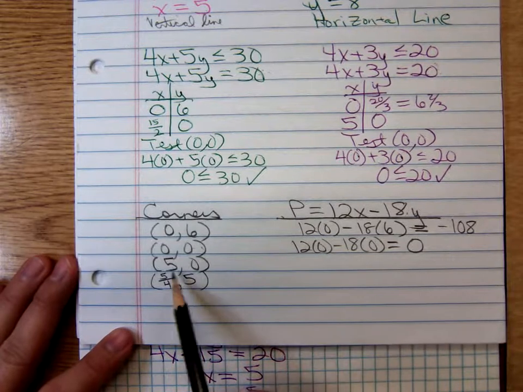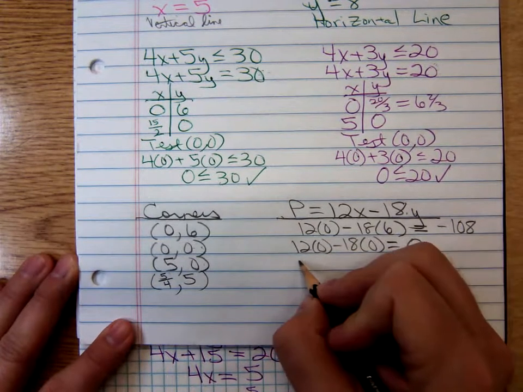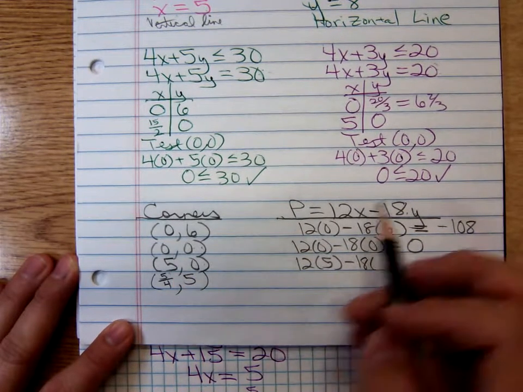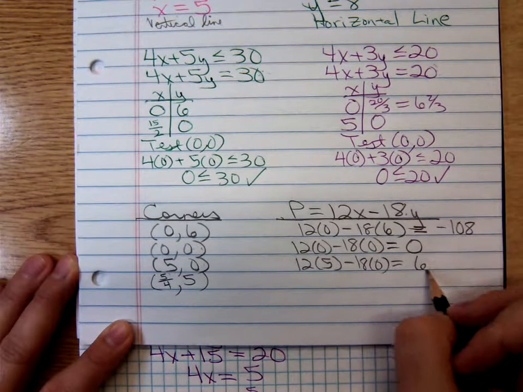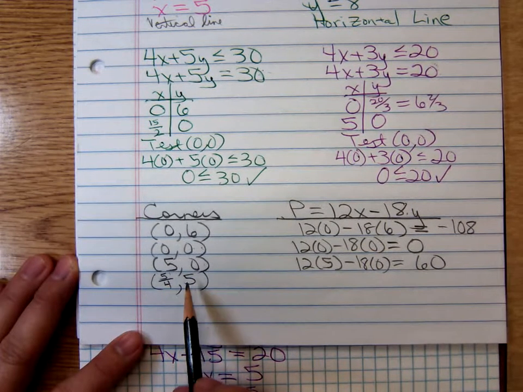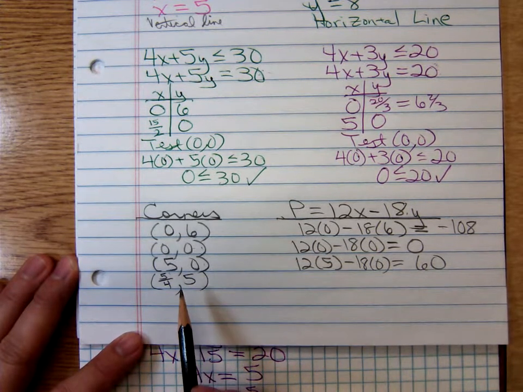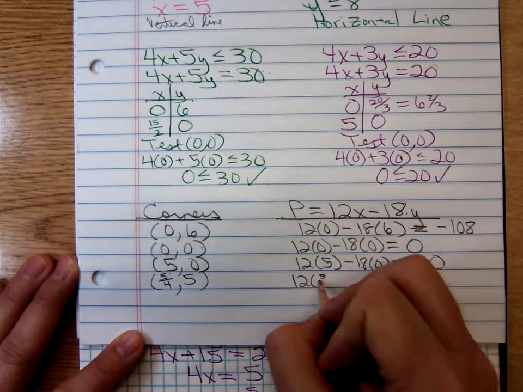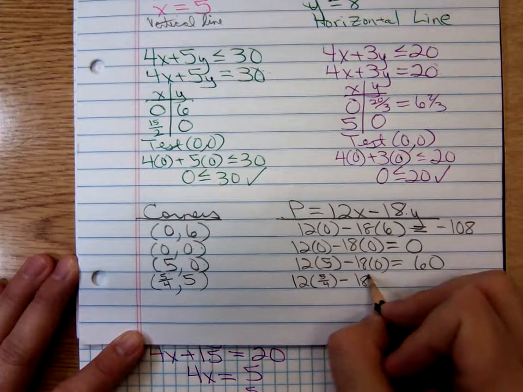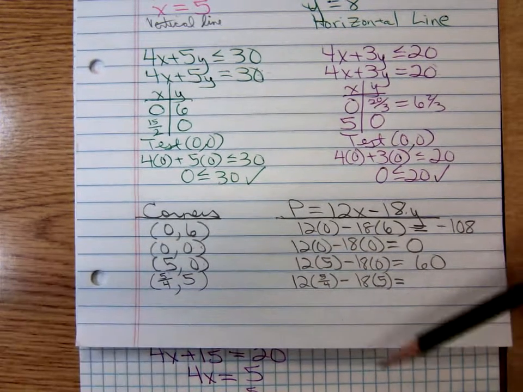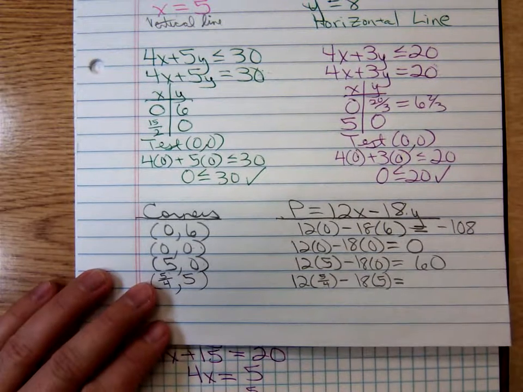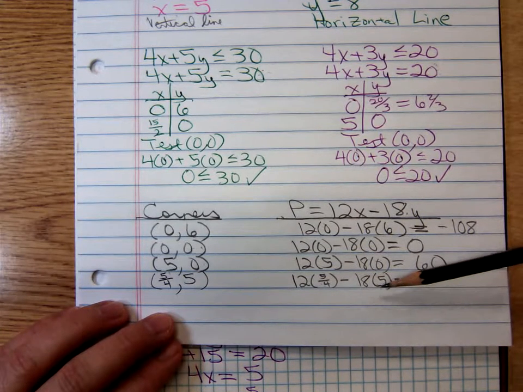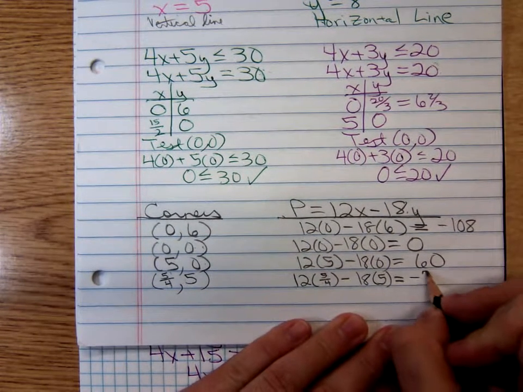Plugging in 5, 0. 12 times 5 minus 18 times 0. So I'm getting a 60. Last one, 5/4, 5, the point that we had to find using elimination. 12 times 5/4 minus 18 times 5. And let's see, 4 will go into 12 3 times, so that's a 15 minus a 90. 15 minus 90, I'm getting a negative 75.